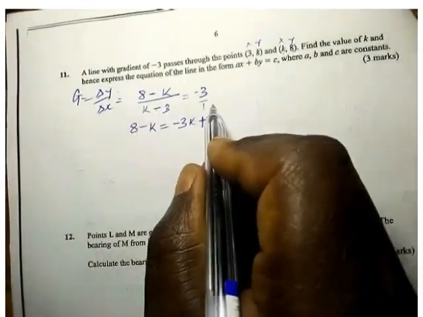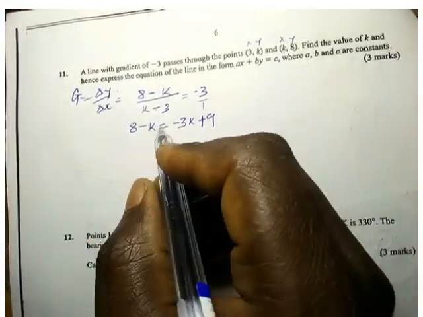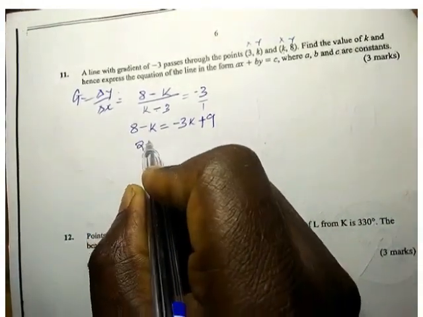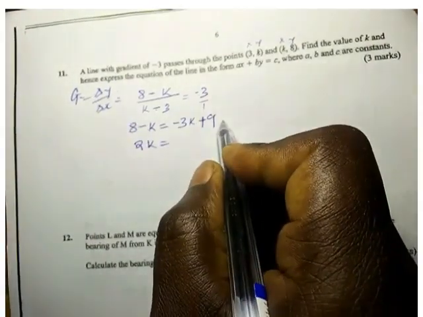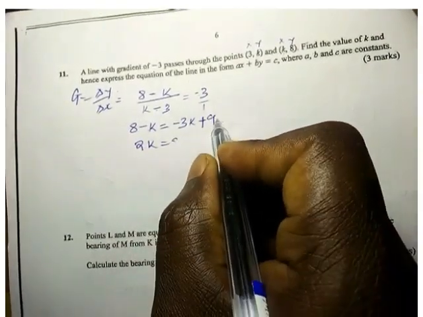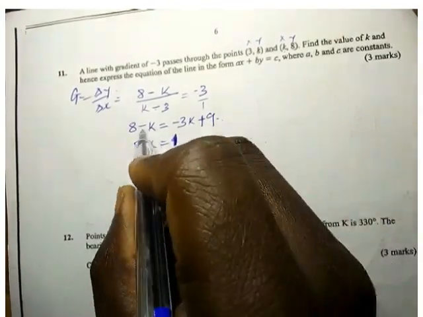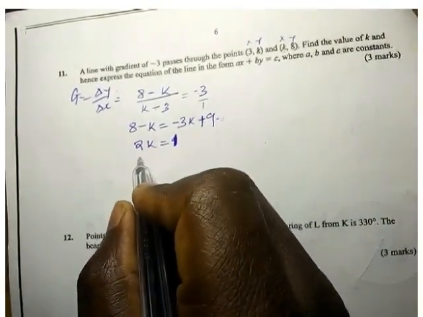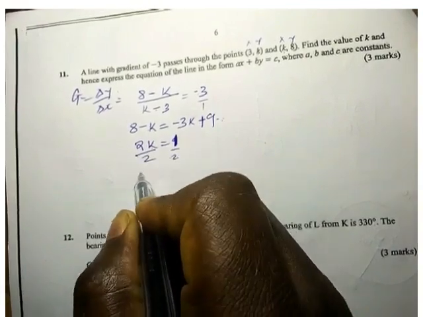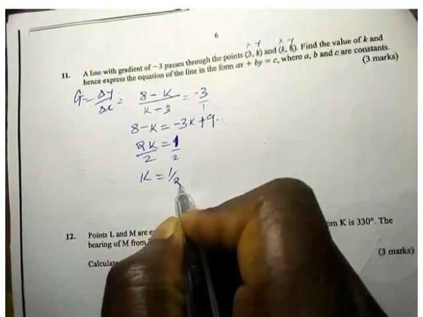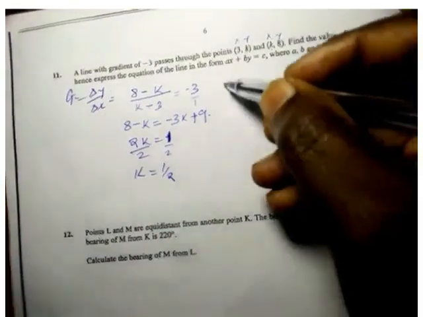Like terms together: this one goes there, this one comes here. So we are going to have 2k equal to, this one goes there. We have 9 minus that, so it's equal to 1. Like terms together. So k divided by 2, so k equal to a half. So k is a half.